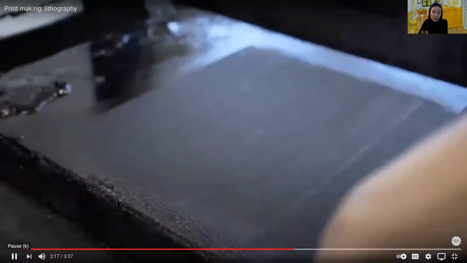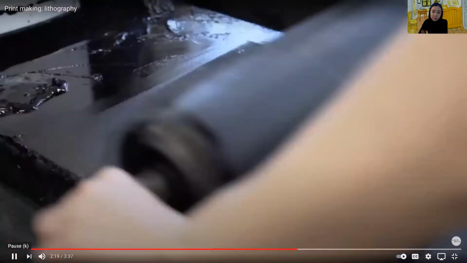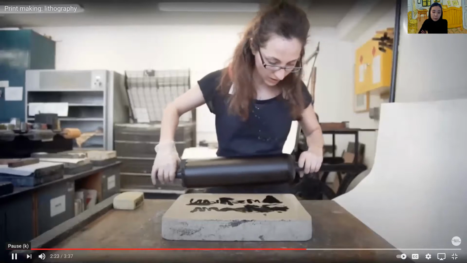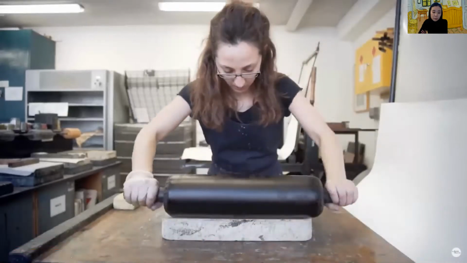And that is the ink. You need to constantly think about that the image is going to be mirrored. But even when you're drawing, actually, it's like on a piece of paper, you normally like.